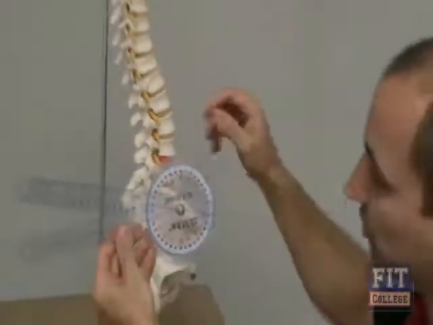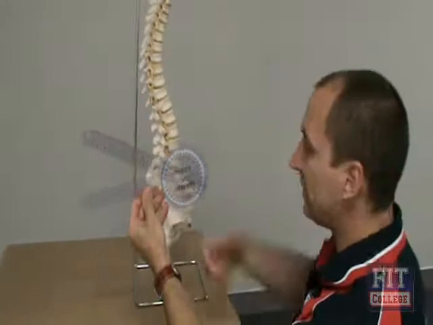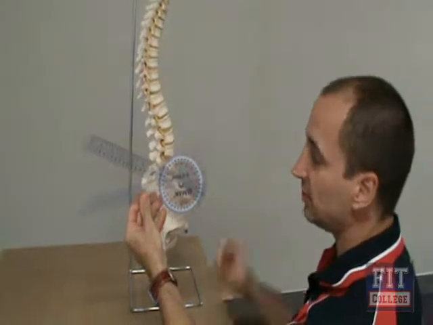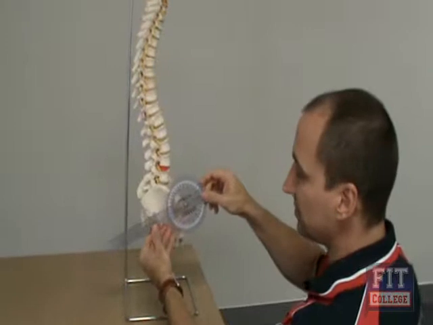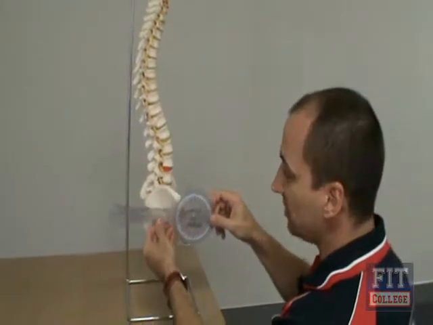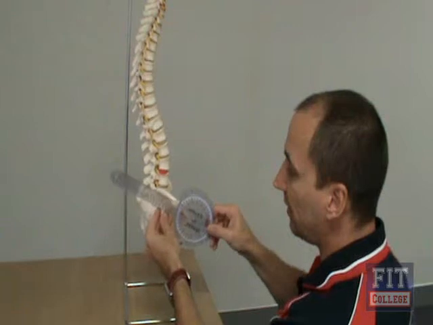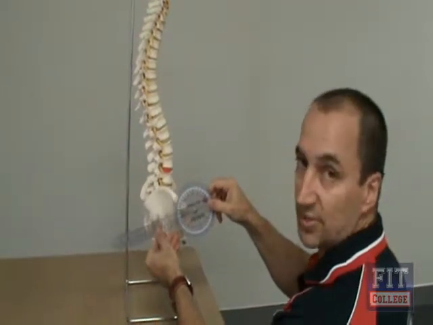If the spine was tilted more and the posterior spine was higher than 20 degrees, that would indicate an anterior tilt. If the spine is below horizontal, so that it looks like this, that's a posterior tilted spine. So between 0 and 20 is neutral, above 20 degrees is anterior, and below horizontal is posterior.